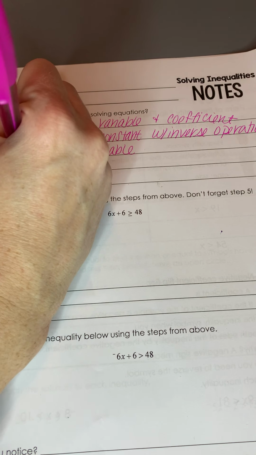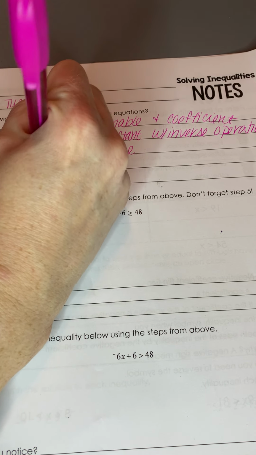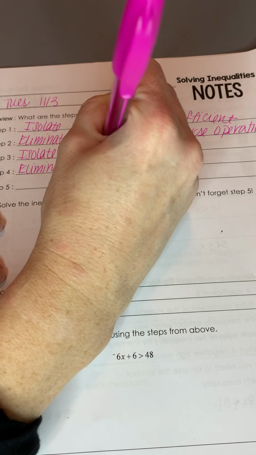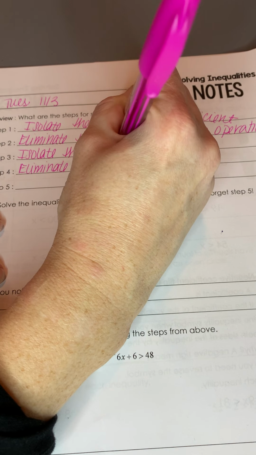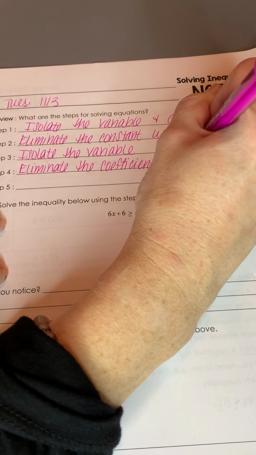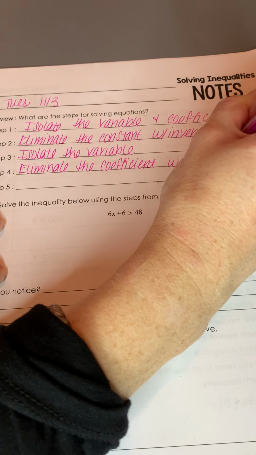Step four, we eliminate the coefficient with inverse operations.